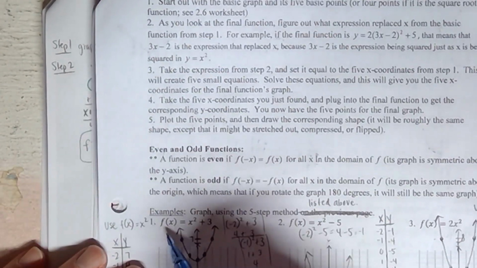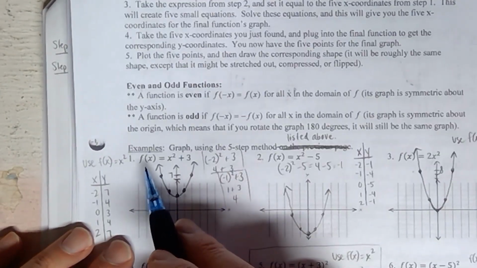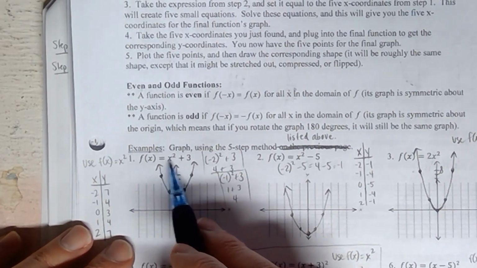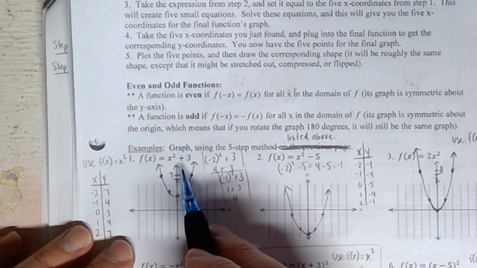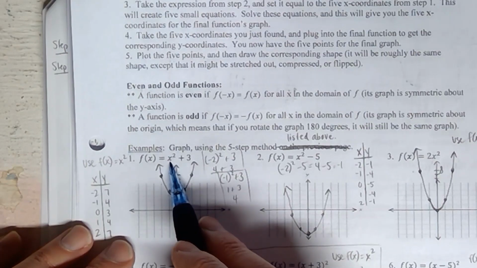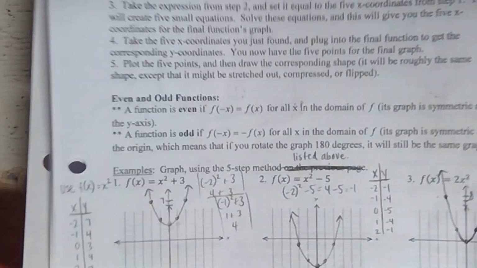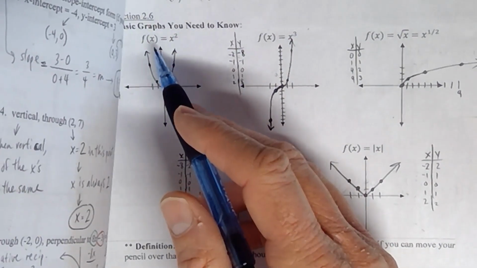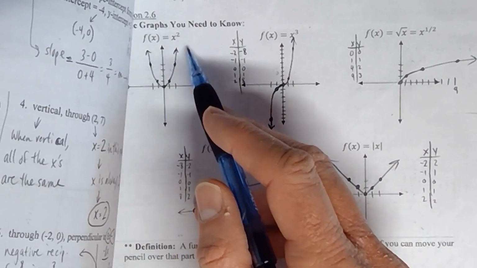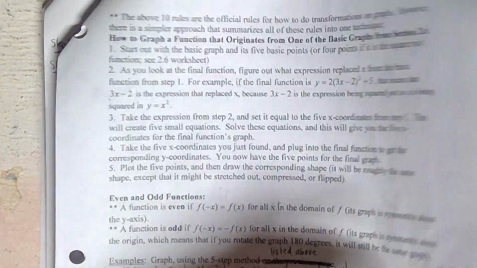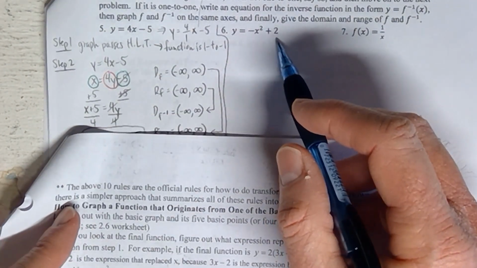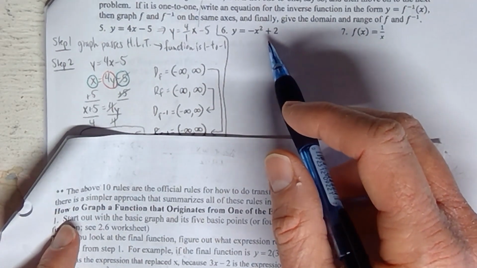If you've got f of x or y, same thing, equal to something that has x squared in it, then it's going to be based off of the basic graph from the previous section 2.6, which tells us that the basic graph for x squared is a parabola. And so negative x squared plus 2 also fits into that category right there.